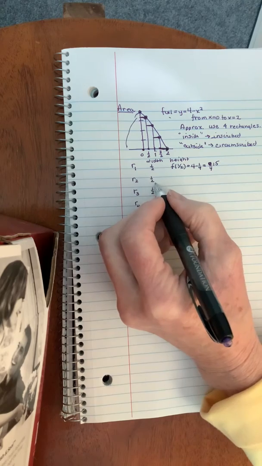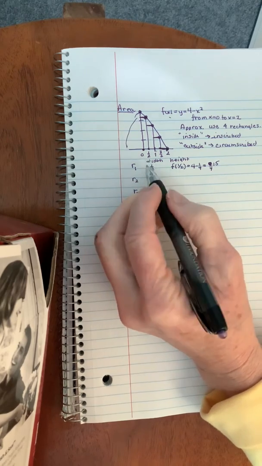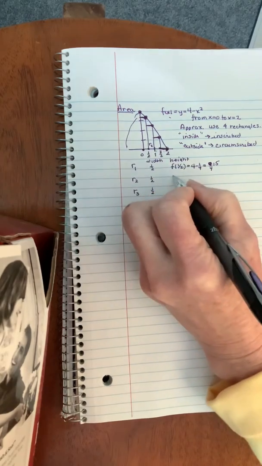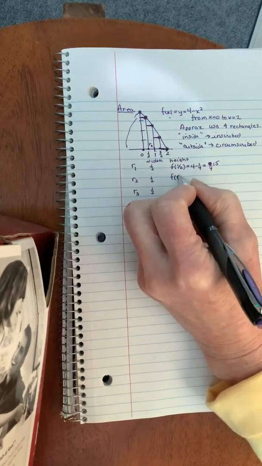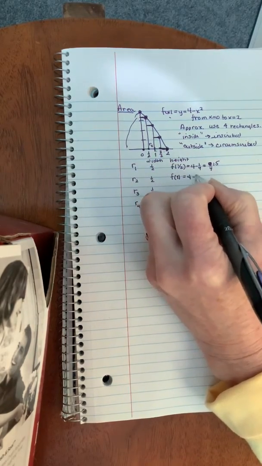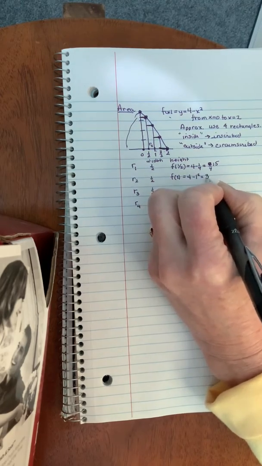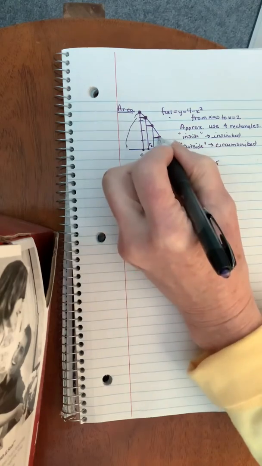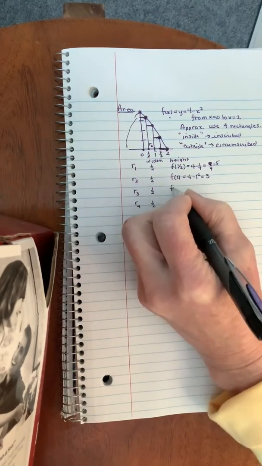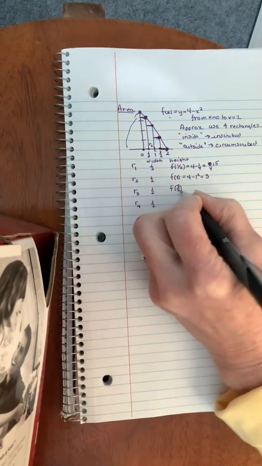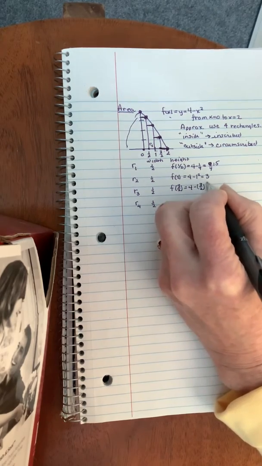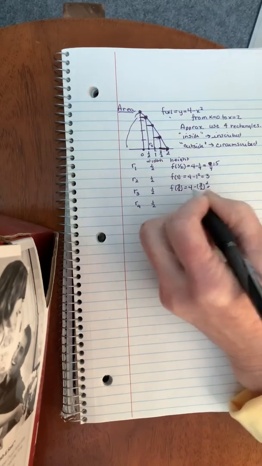This one, r sub 2, the second rectangle, that's this one, r2. That one's going to be at f of 1, which is 4 minus 1 squared, which is 3. This one is going to be at 3/2 right here. So f of 3/2, which is 4 minus 3/2 squared, that's 9/4.